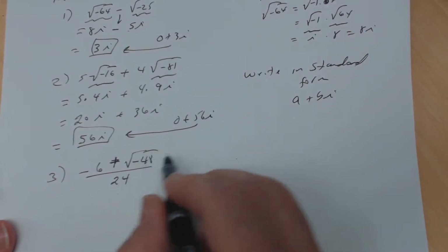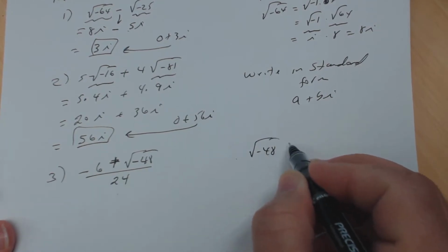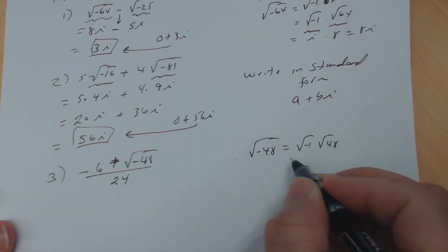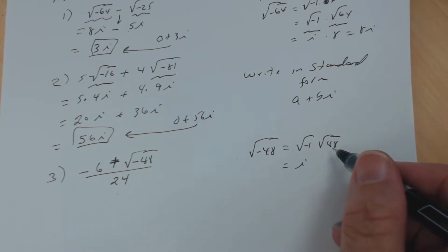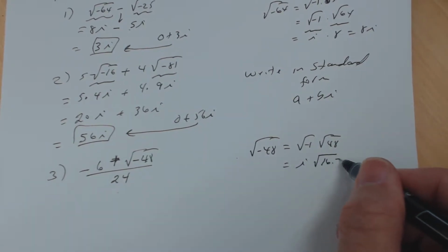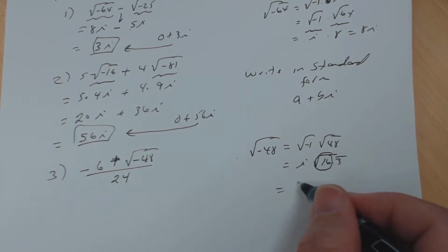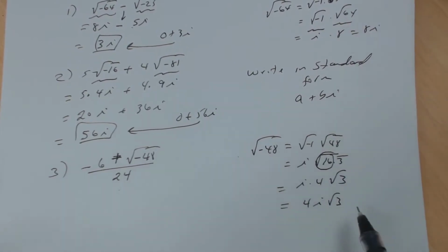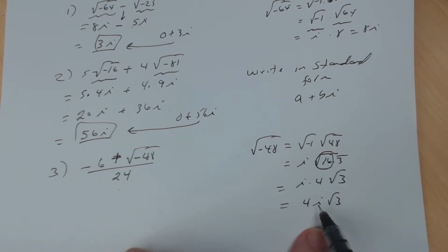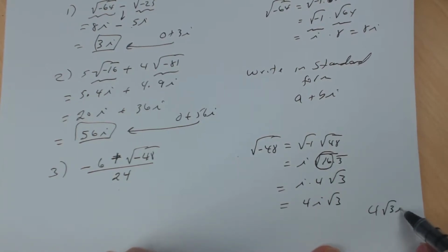So let's first of all figure out what the square root of a negative 48 is. The square root of negative 48 is the square root of a negative 1 times the square root of 48. The square root of a negative 1 is i. Now remember, you want to find a perfect square that goes into 48. That's going to be 16. So the square root of 16 times 3. The square root of 16, remember, is 4. So that's i times 4 times the square root of 3. So that's 4i square root of 3. Remember, when you have a radical, always put the i in front of the radical. Because if you put it in the back, it looks like the i may be under the square root, and it's not. So don't make it look like it's under the square root. That's why we tend to just put it in front.